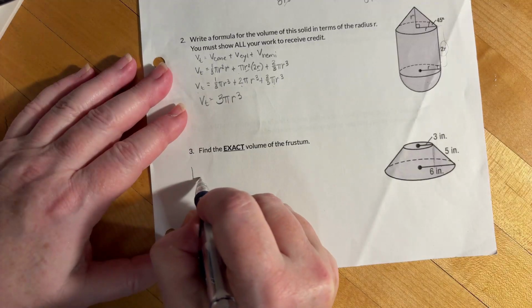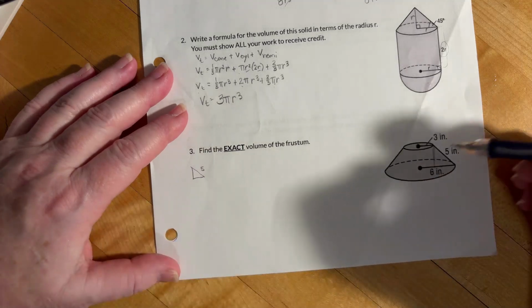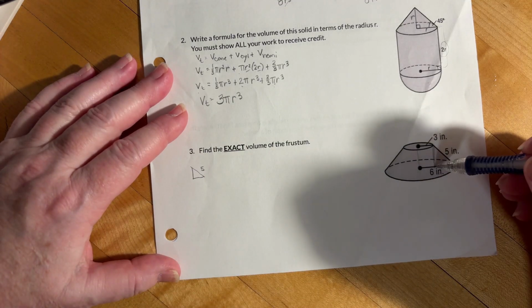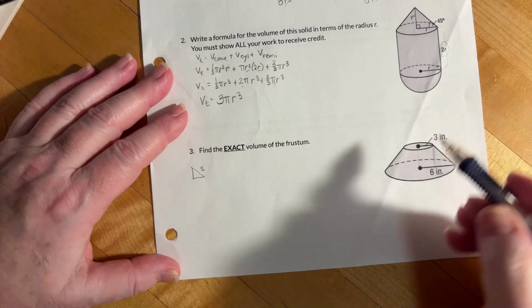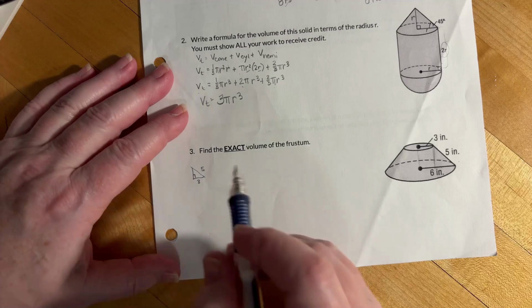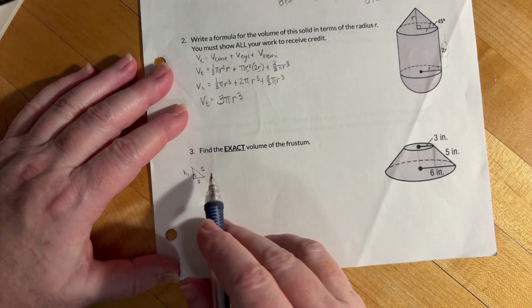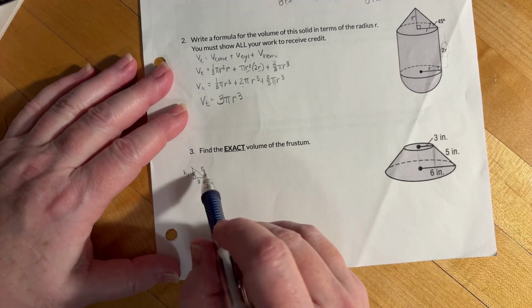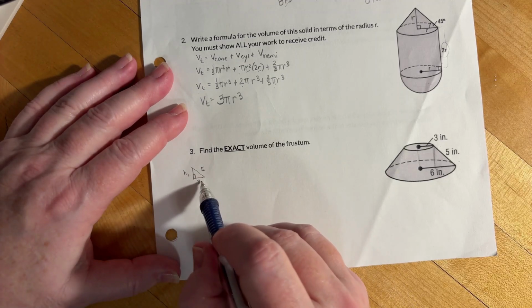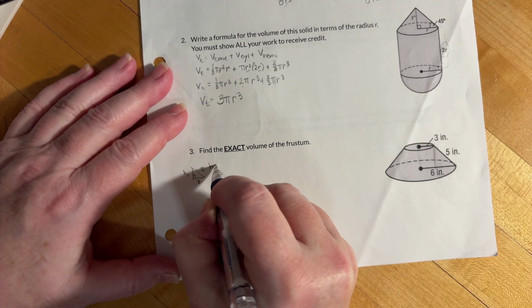So I've got this little triangle, that this is 5, and this part, so when we cut off this 3 inches here, what's left is another 3 inches. So this part is 3. And we're going to call this height 1. I can use the Pythagorean theorem to figure out, well, 25 minus 9 is 16, and the square root of 16 is 4.